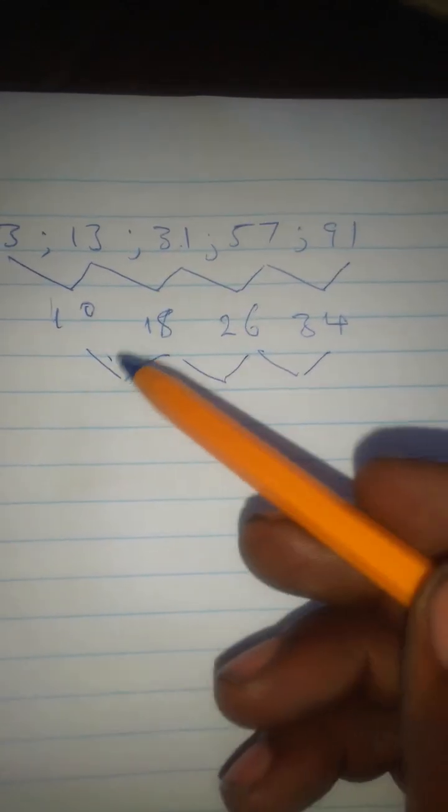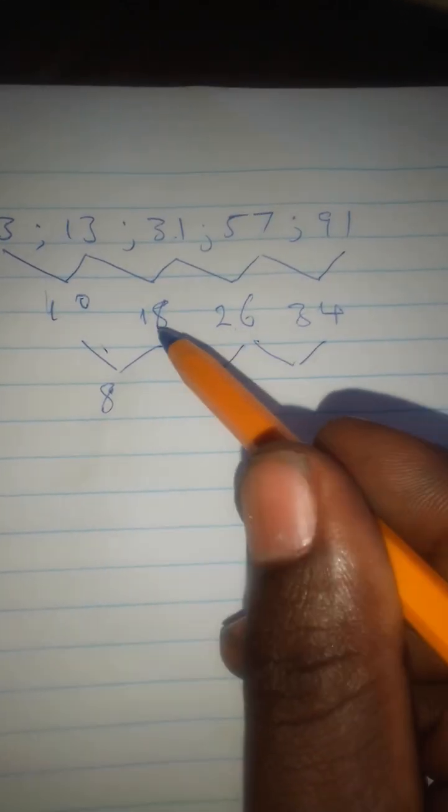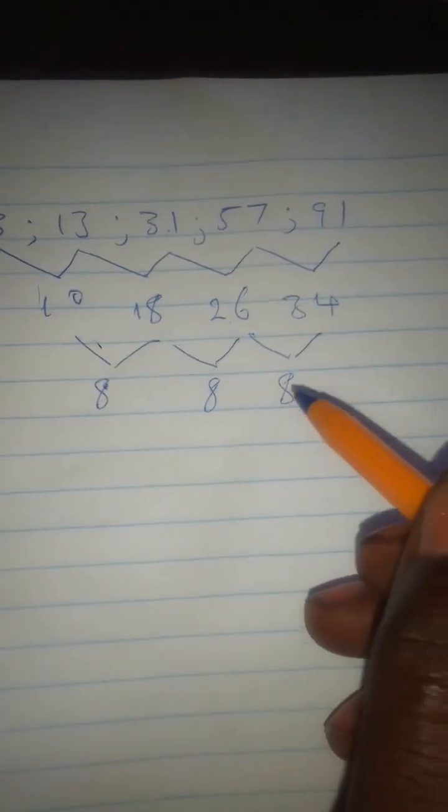Now we are going to look for a second difference here, and we say 18 minus 10, it gives us 8, and 26 minus 18 gives us 8 also, and 8.